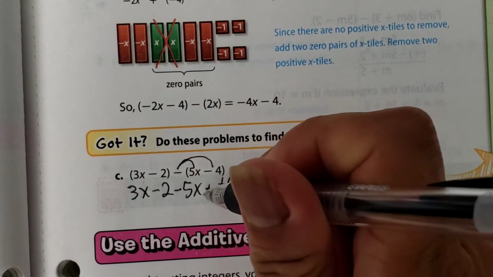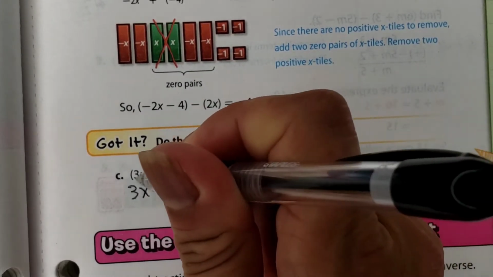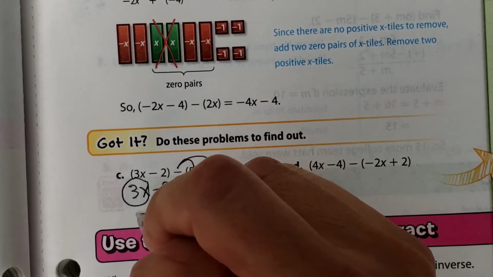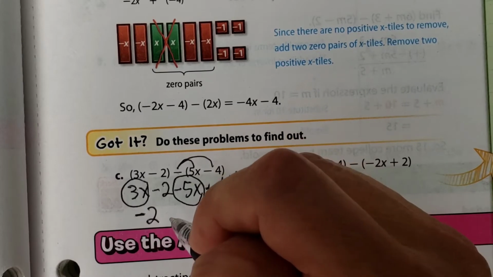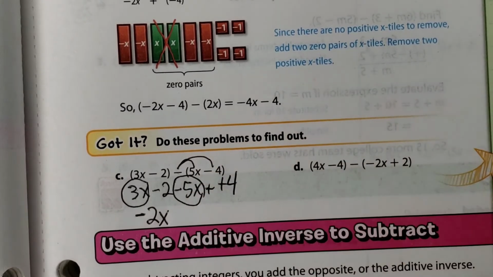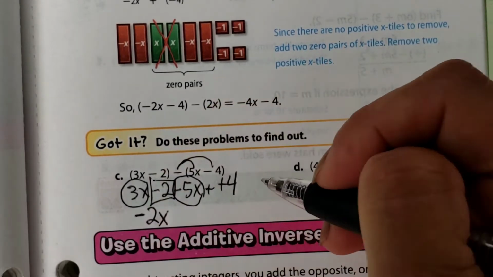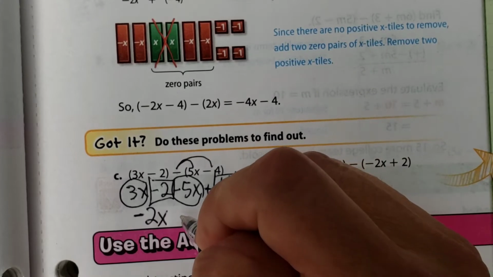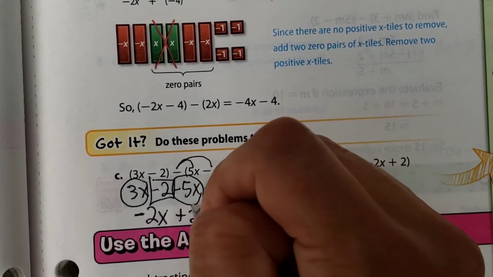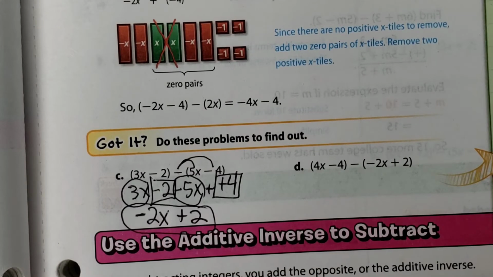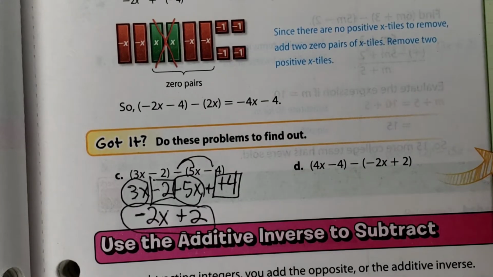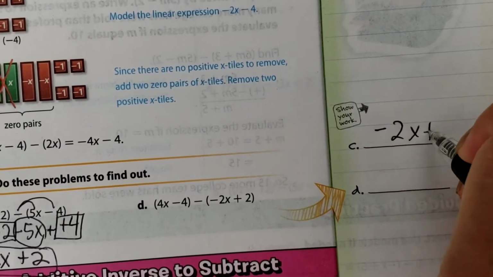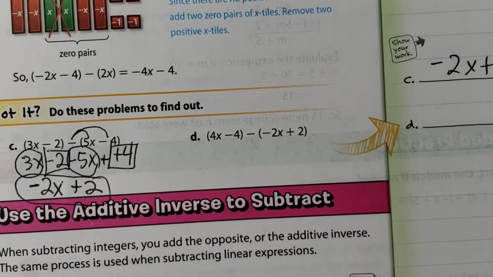And now I just find my like terms. Negative 5x and 3x. 3 and negative 5 is negative 2. Signs are different. Subtract. Keep the sign of the bigger number, the greater absolute value. And then, of course, the constants, negative 2 and positive 4. Same rule. So you get positive 2. And so the answer is negative 2x plus 2. So over here in my answer column, I'll rewrite the answer, negative 2x plus 2. And now D.